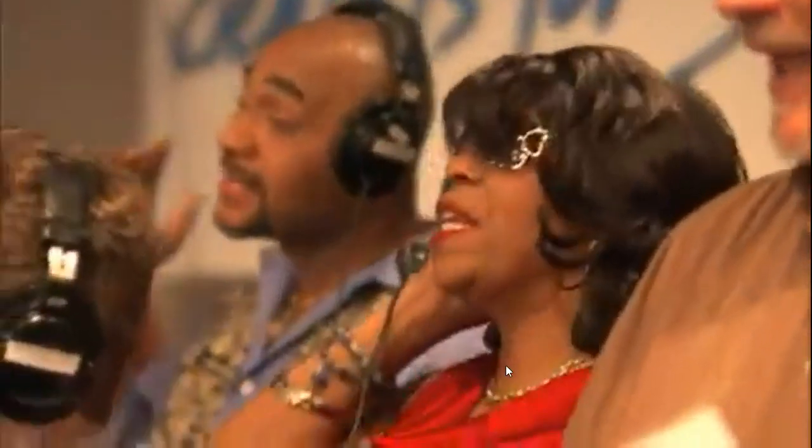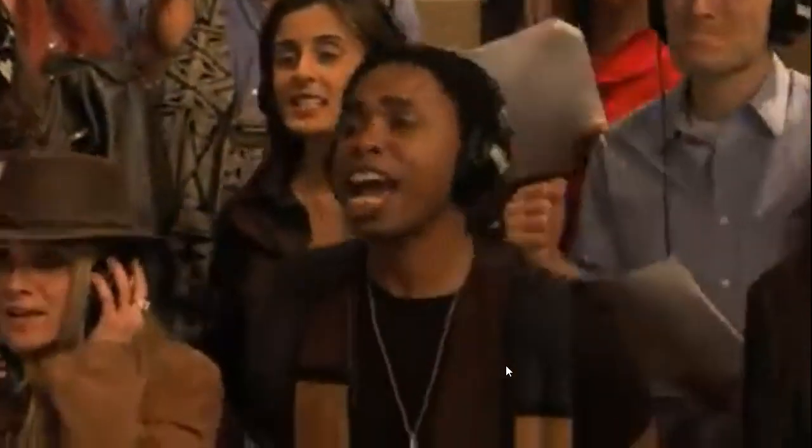PCR when you need to detect mutation. PCR when you need to recombine. PCR when you need to find out who the daddy is. Who's your daddy? PCR when you need to solve a crime.